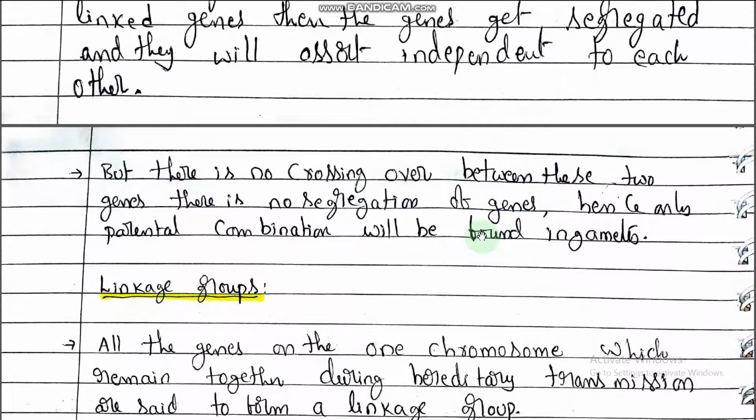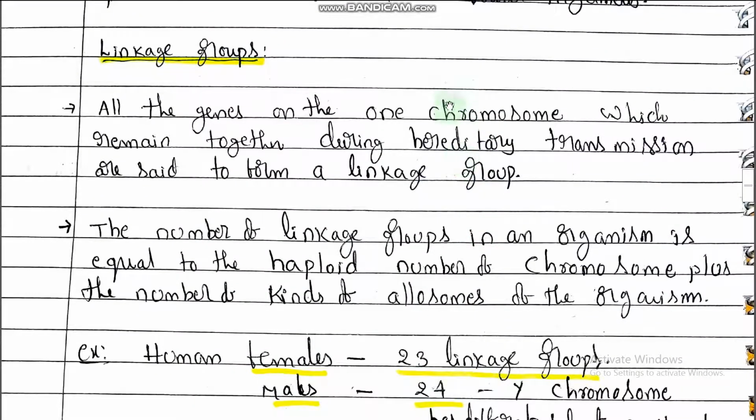Clearer? Right. Next concept, linkage group. All the genes on one chromosome which remain together during hereditary transmission from one generation to another generation are said to form a linkage group. Right? Linkage group, same group.